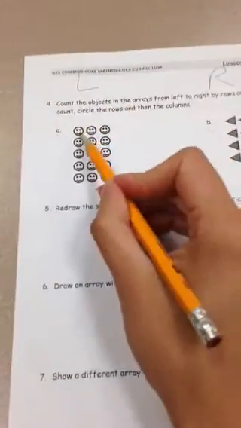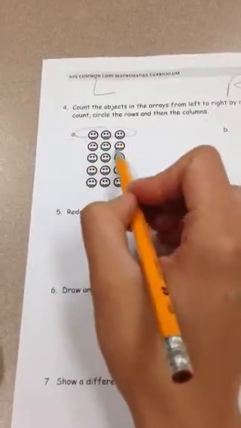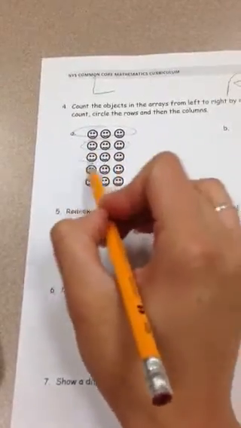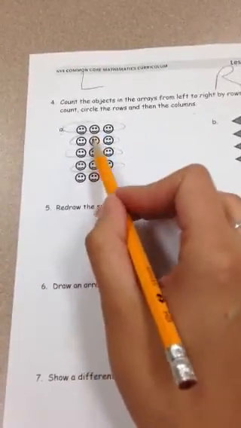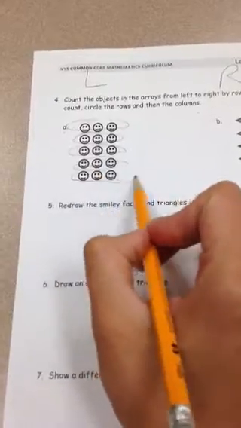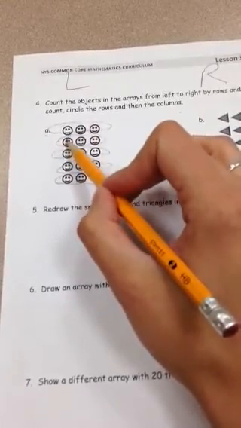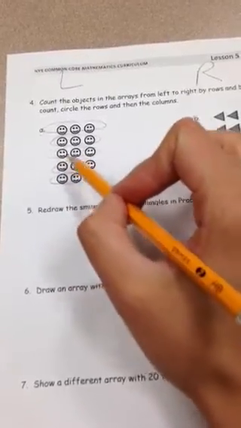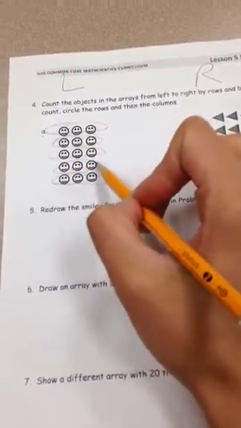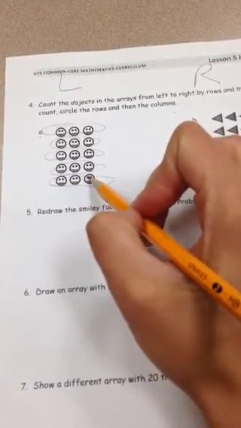So here we go. 1, 2, 3, and we know that that's row 1. Row 1, row 2, row 3, row 4, and finally 1, 2, 3, row 5. So if we were to count them all together, row 1 has 1, 2, 3, row 2, 4, 5, 6, row 3, 7, 8, 9, row 4, 10, 11, 12, row 5, 13, 14, 15.